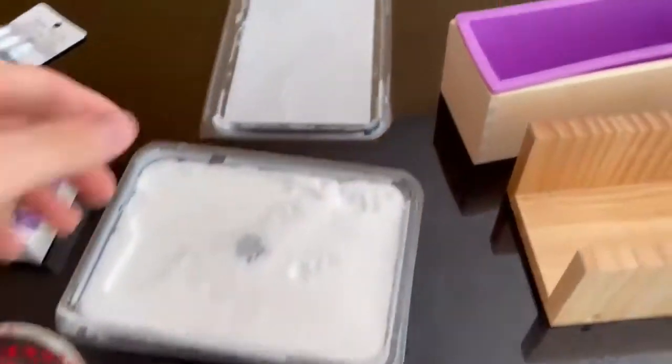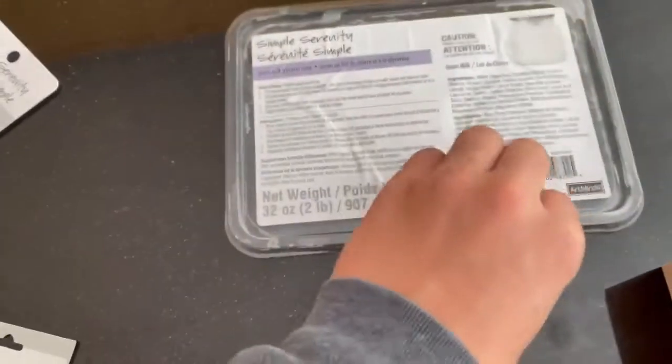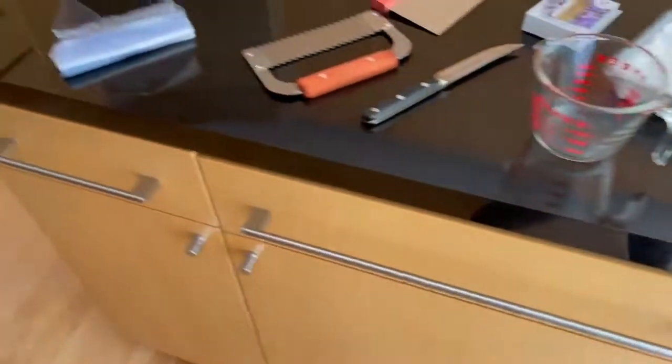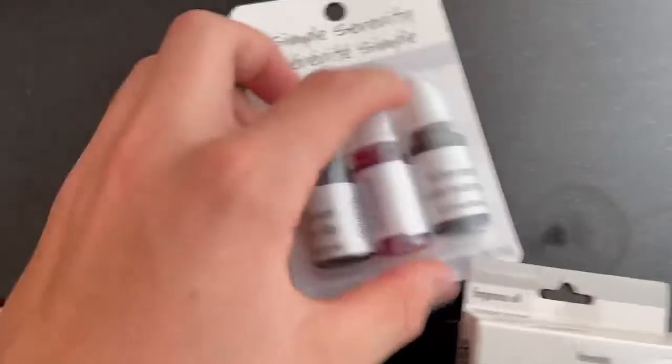So this is the process of me making soap. I chose a goat milk soap base just because it was available to me at the time. And as you can see here, I got all the equipment, the mold. I got my lavender scent right there. And I also got my coloring.